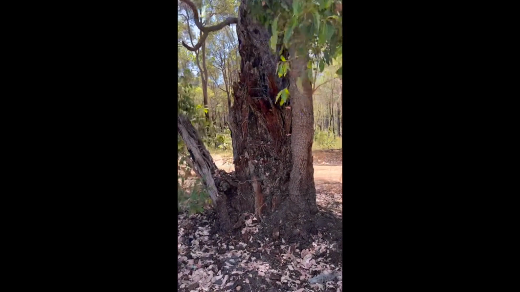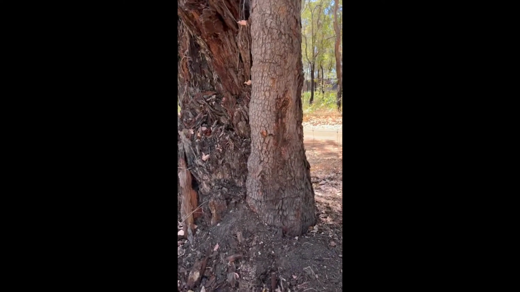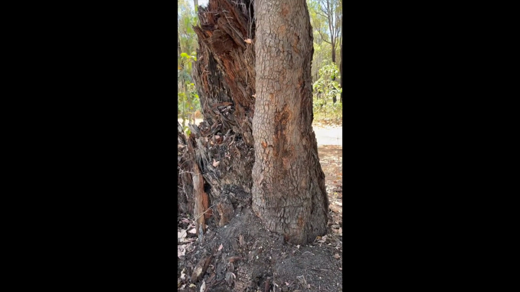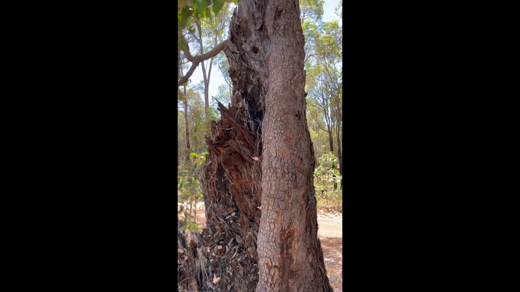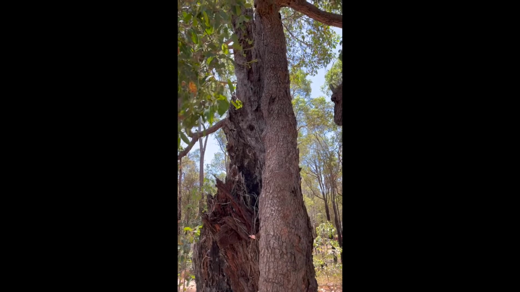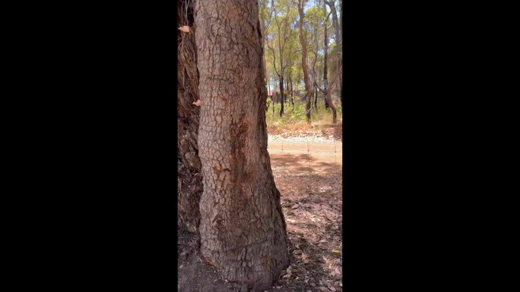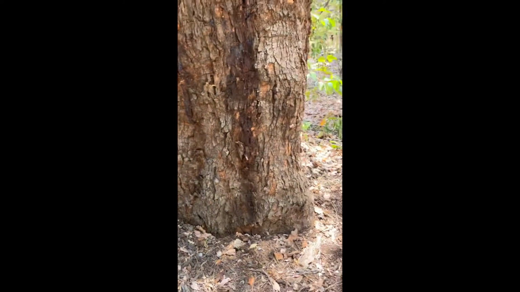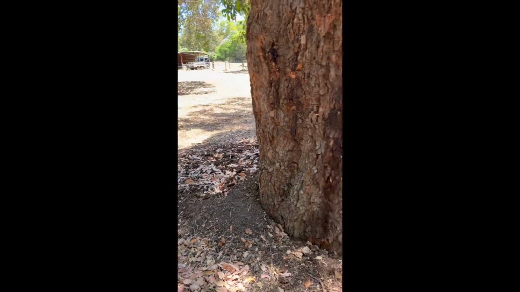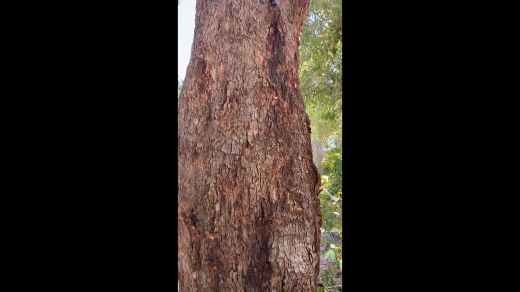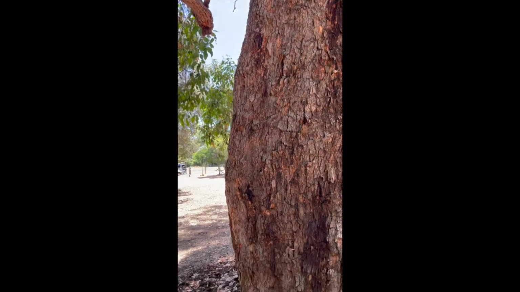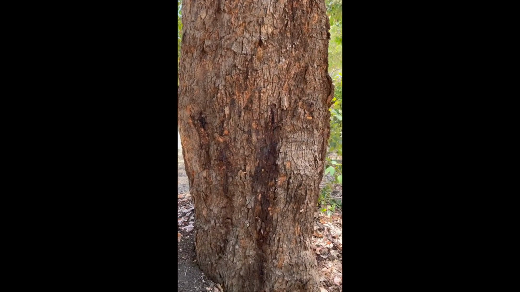Having a closer look at our friend here, we can see an active living rope of tissue which is growing around the edge of the snag and going around the back of the tree. From this side, we're seeing the original outer bark, the original body of the tree prior to that failure.